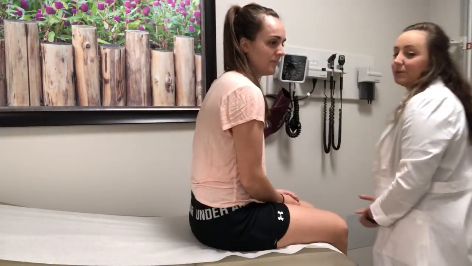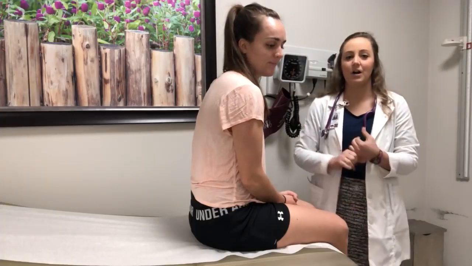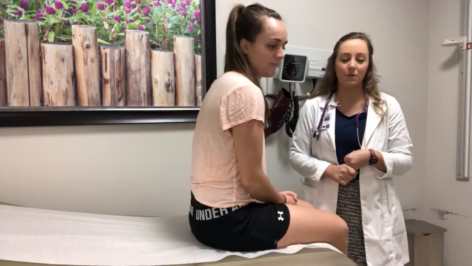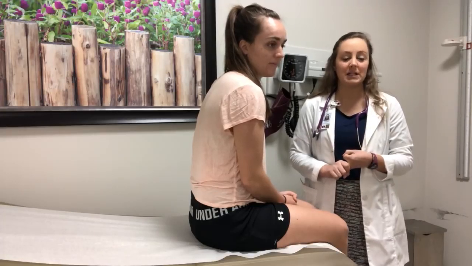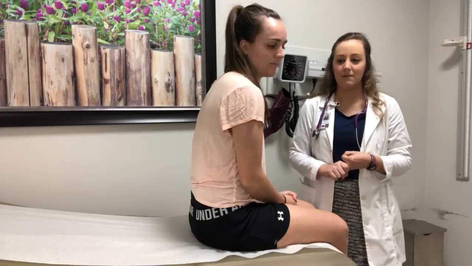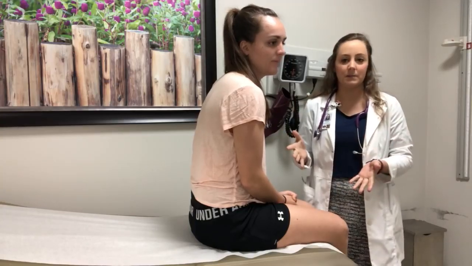Before coming into the room, we took a set of vitals on the patient. We took a heart rate, which was 73, a blood pressure, which was 103/64, respirations, which were 13, and we got a height and a weight to calculate a BMI of 24.5. All of that was within normal limits for this patient.